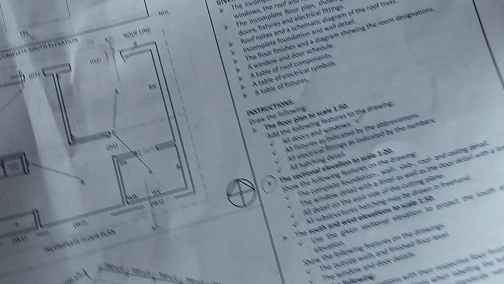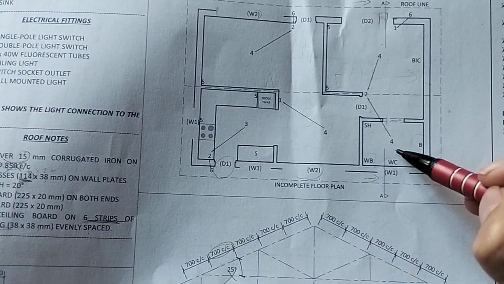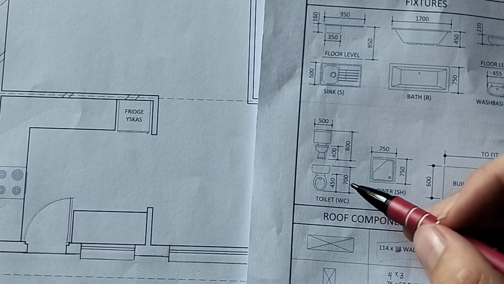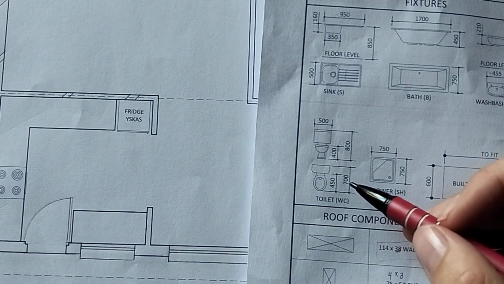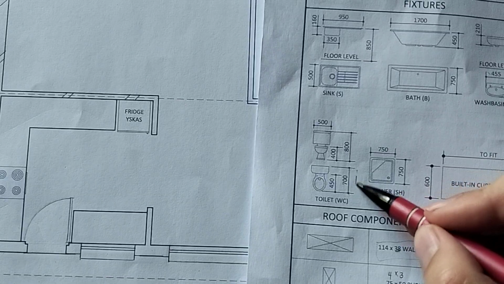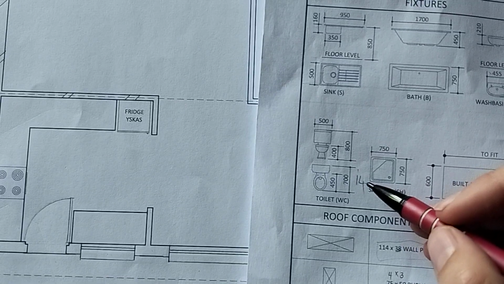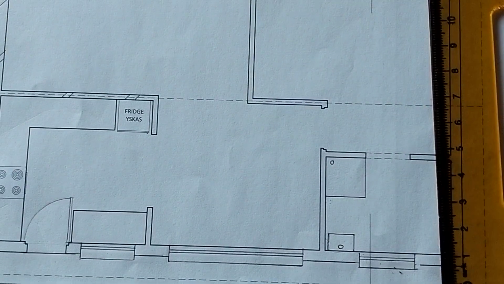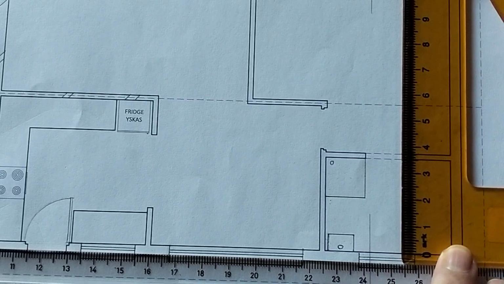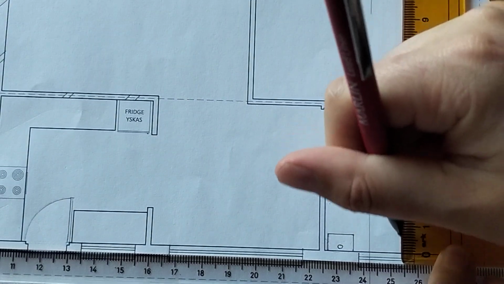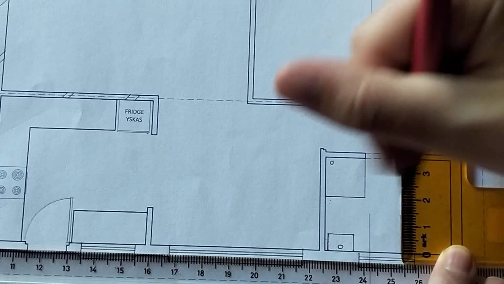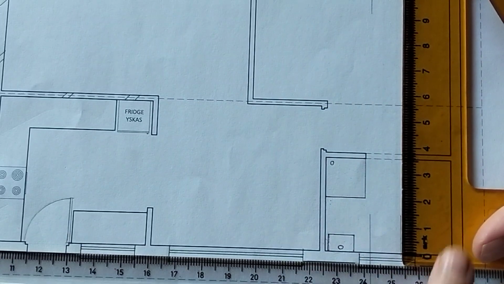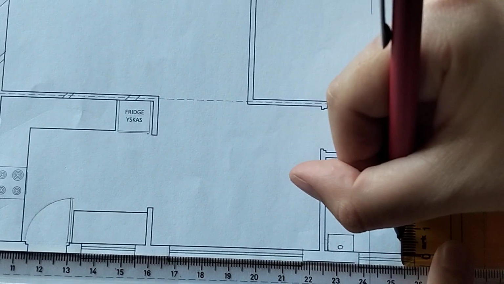Then your toilet: if we take 700 divided by 50, it's 14, and 450 divided by 50 is 9. So this part is 9. I'm just going to draw 14, and measure from there 9.